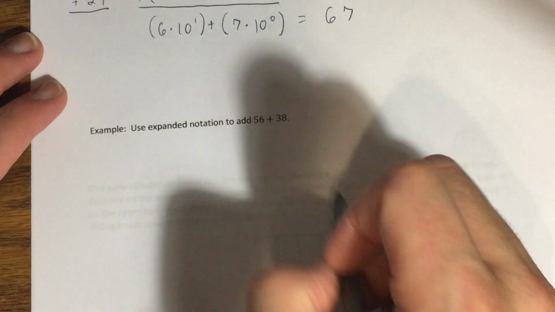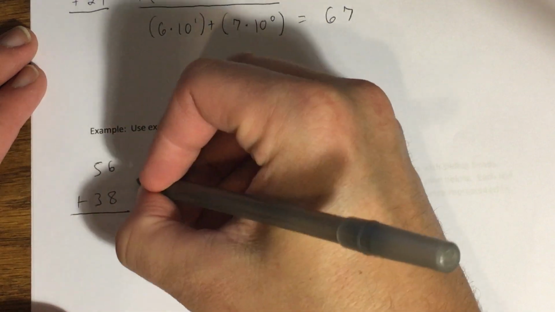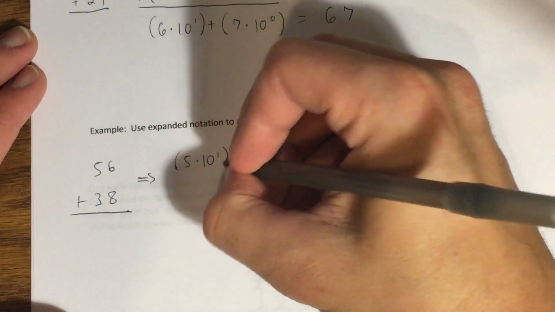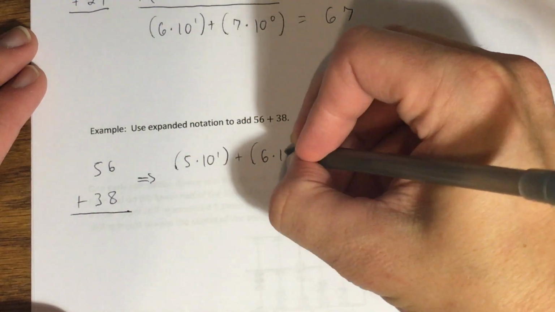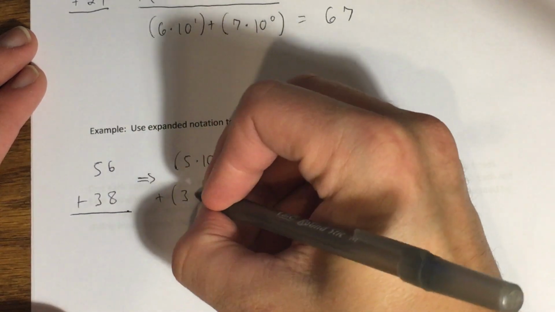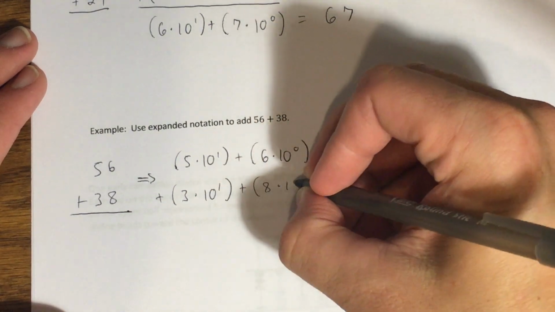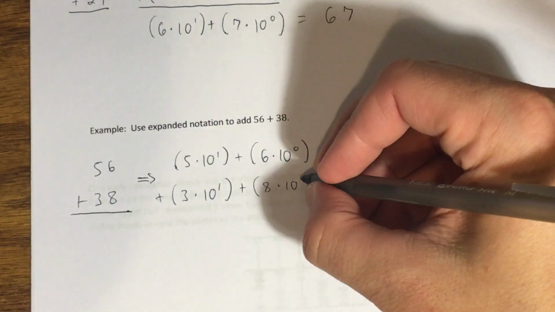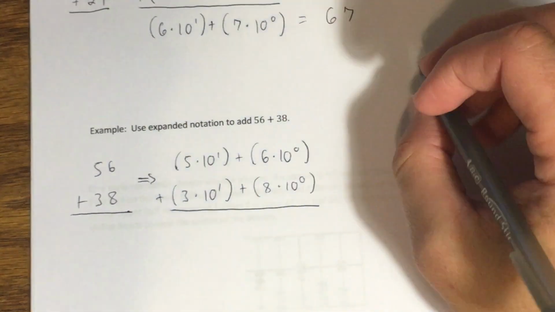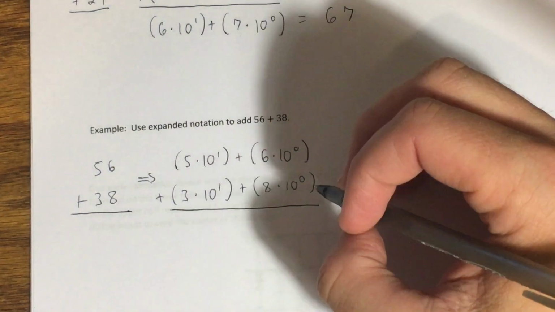Let's do one more where we do 56 plus 38. So another addition problem. I can write this as 5 times 10 to the first power plus 6 times 10 to the power of 0. That's 56 in expanded form. Plus 3 times 10 to the first power plus 8 times 10 to the power of 0. So this is another case where we have carrying to do, but it's not going to look like carrying.